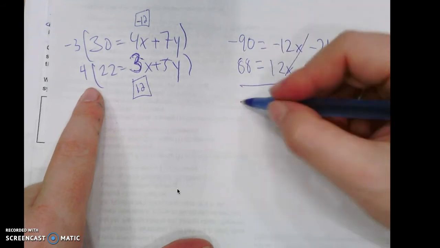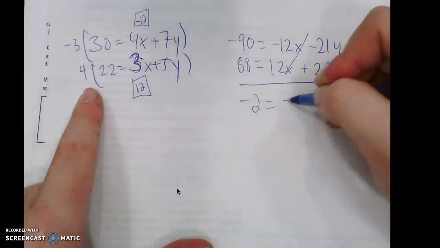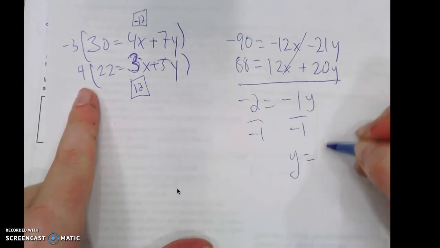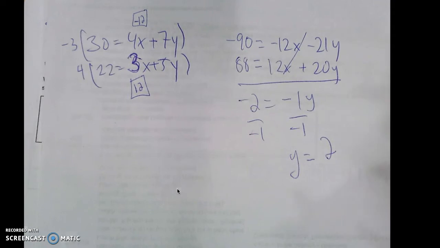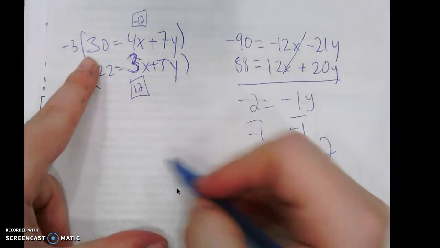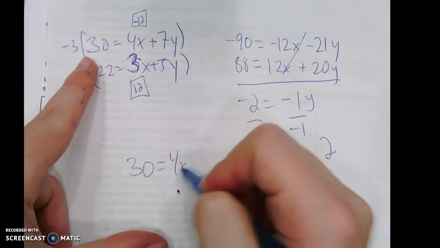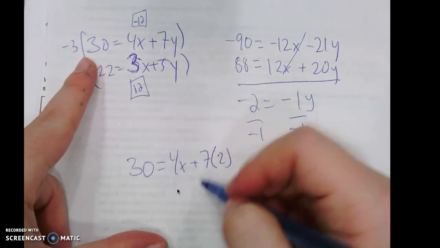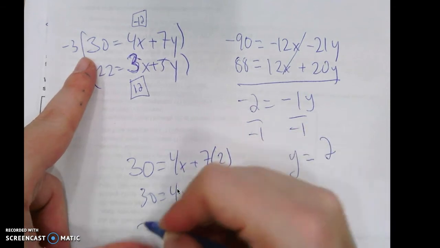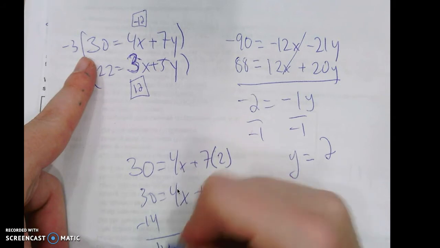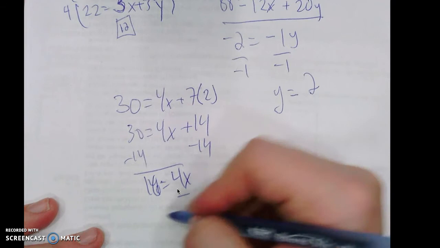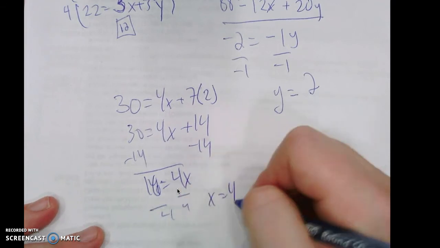These cancel, which is what I want. I want negative 2 equals negative 1y, divided by negative 1, divided by negative 1. Y is equal to 2. So if y is equal to 2, I substitute it back in. I'm going to substitute in for the top one. 30 equals 4x plus 7 times 2. 30 equals 4x plus 14. Subtract 14, subtract 14. 16 equals 4x. Divide, divide. X is 4.